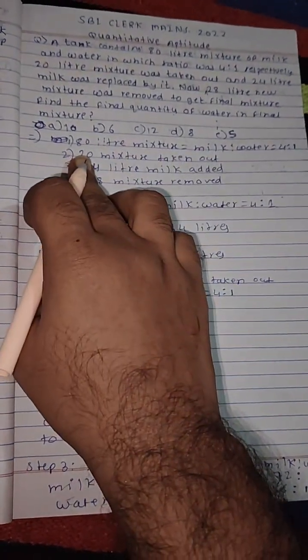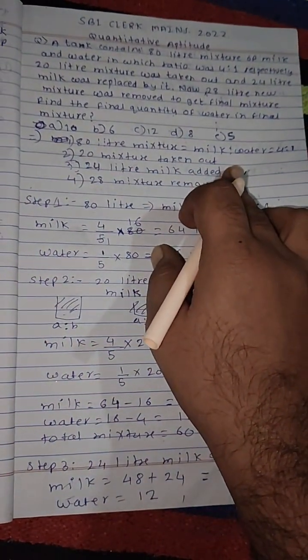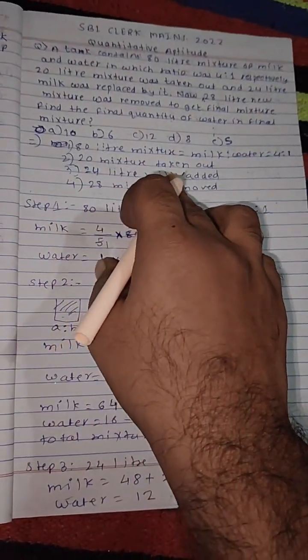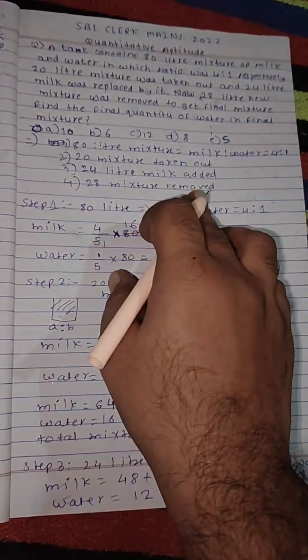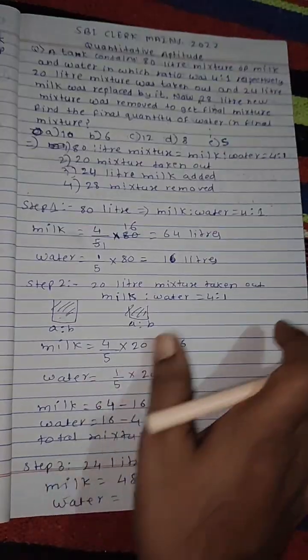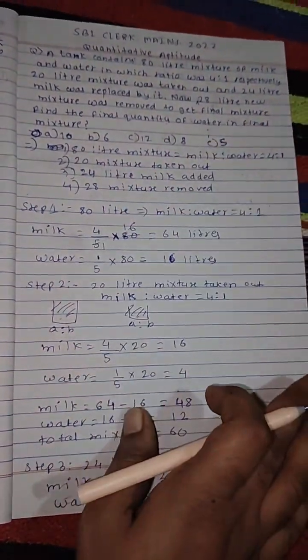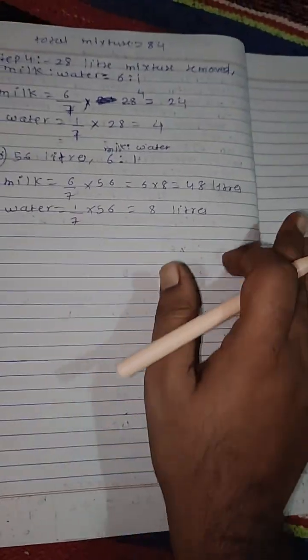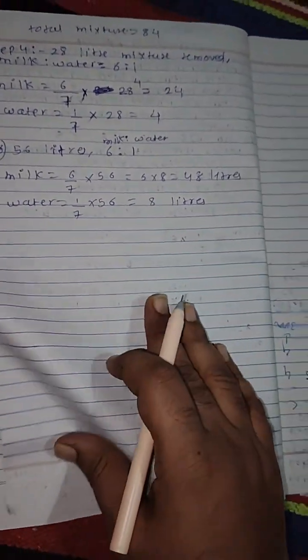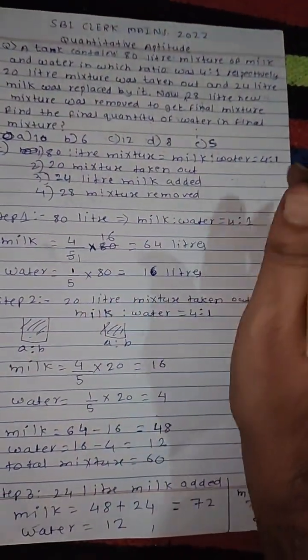So initially it was 80 liters. After that we removed 20 liters of mixture and 24 liters of milk we added, and 28 liters of mixture we removed. After doing all this, what is the final quantity of water? How much water is there? 8 liters. So our answer will be 8 liters.